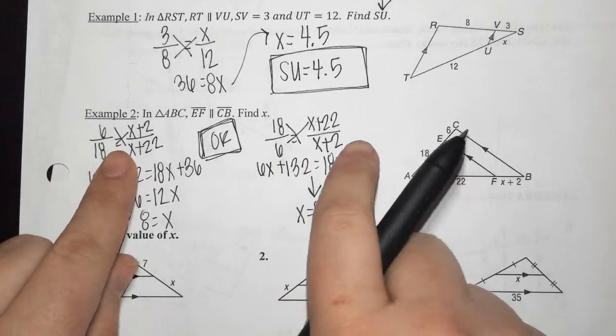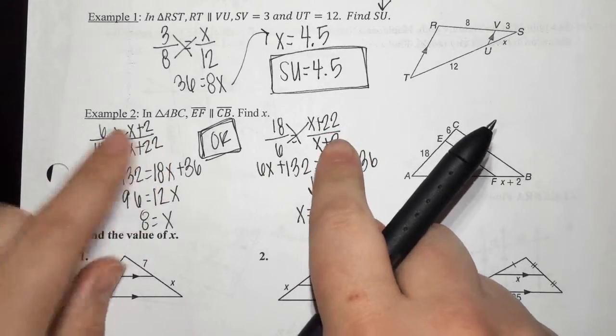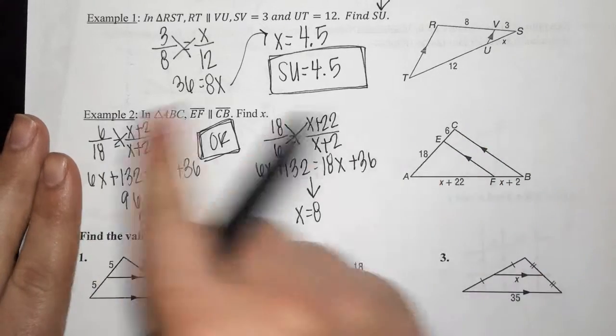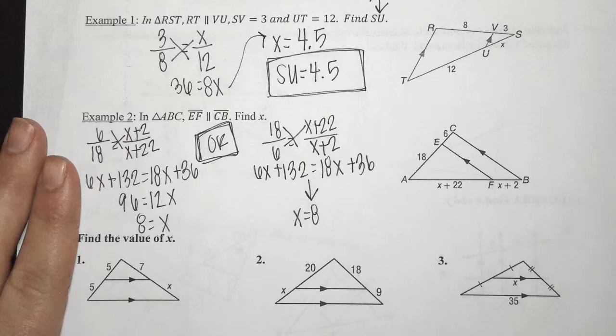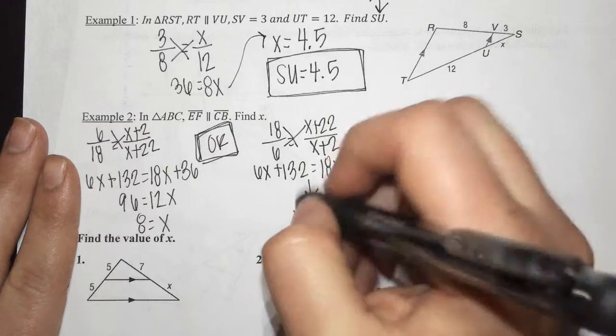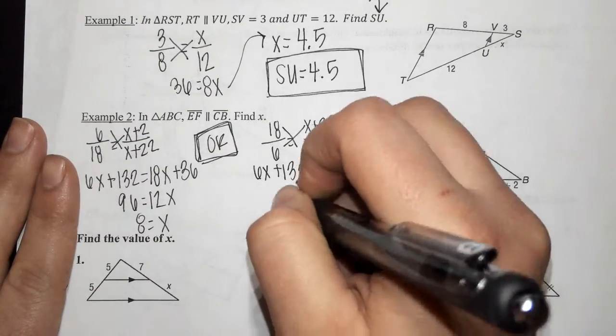So you don't have to do both. I just set it up twice to show you that either way, it gets the same answer. Did you all get x equals 8?